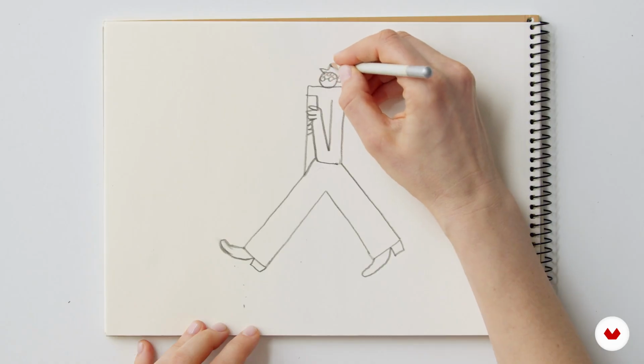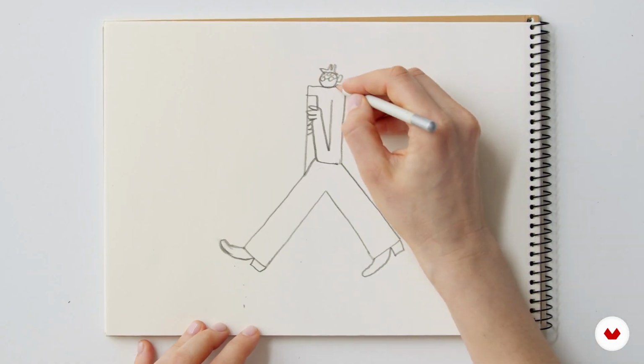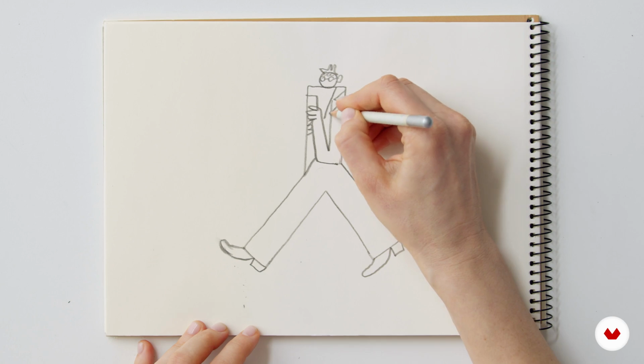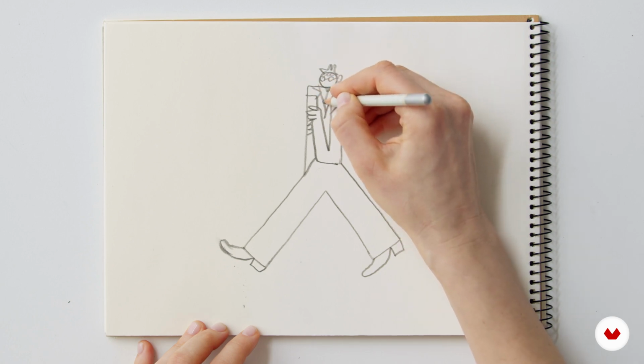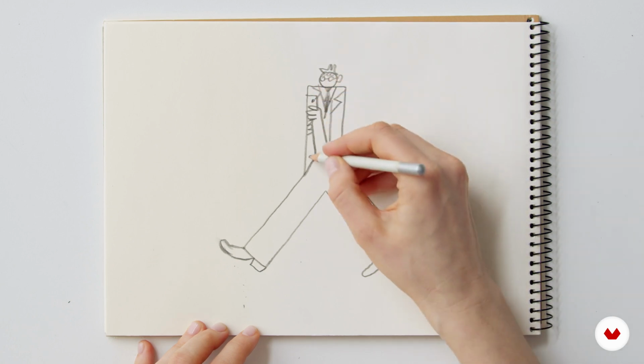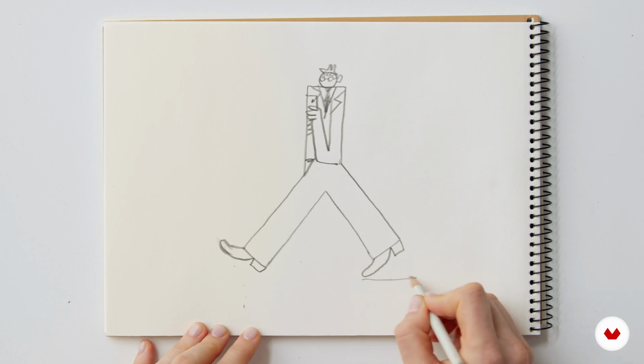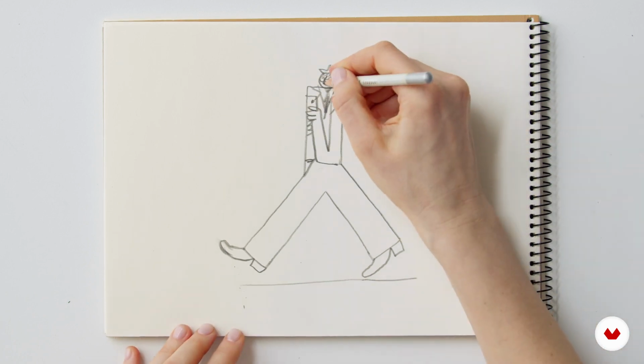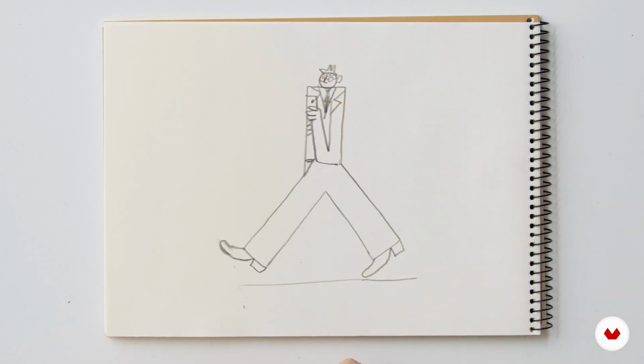I will add him head and the costume. The character is ready. Now, when you experimented with alternative approaches to character design, let's think of the movement and dynamics.